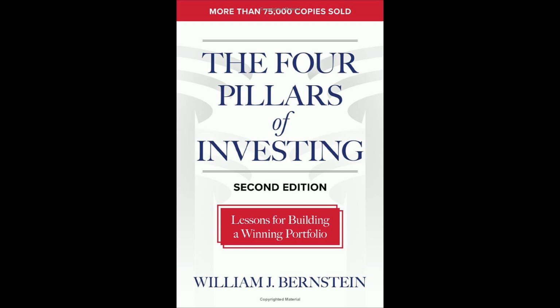In addition to the four pillars, Bernstein offers practical advice on retirement planning, estate planning, and managing risk in one's investment portfolio. He stresses the need for investors to continually educate themselves and adapt their strategies to changing market conditions.